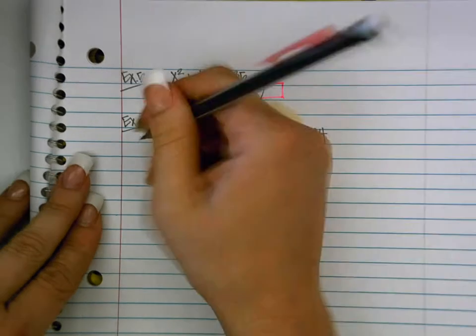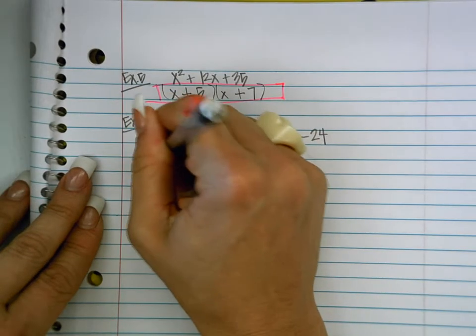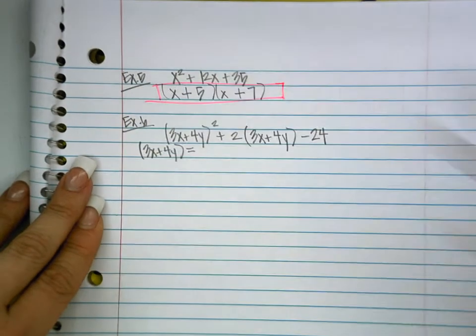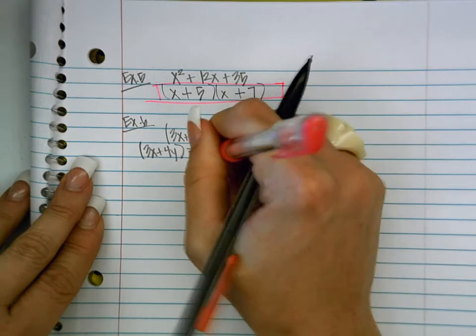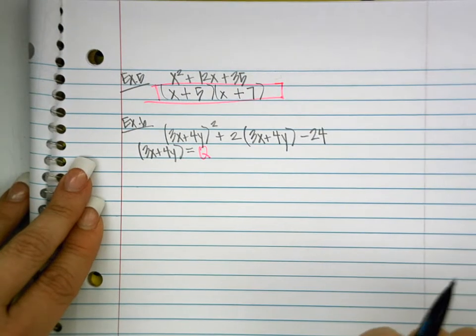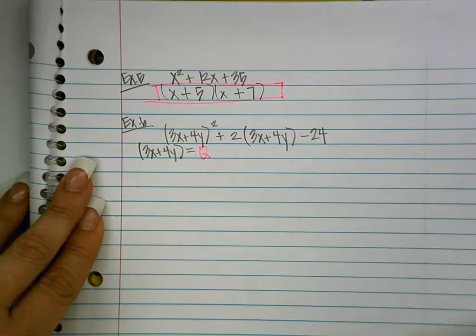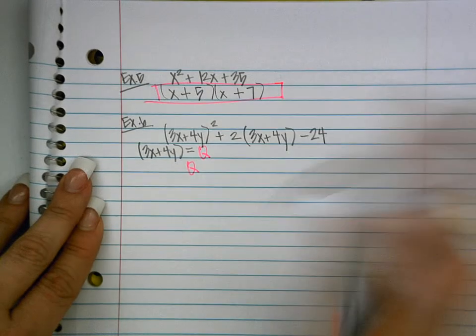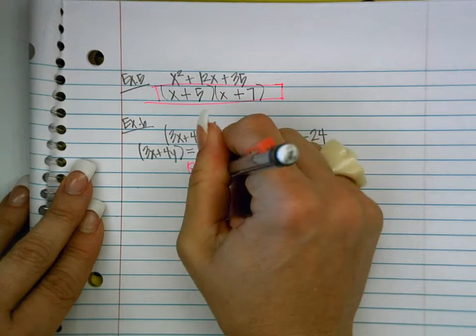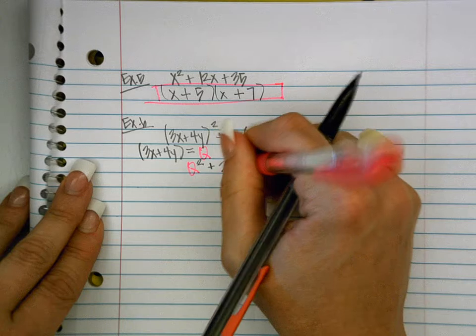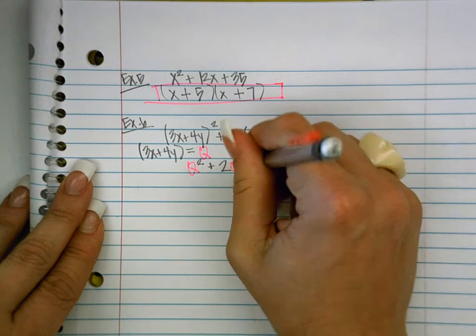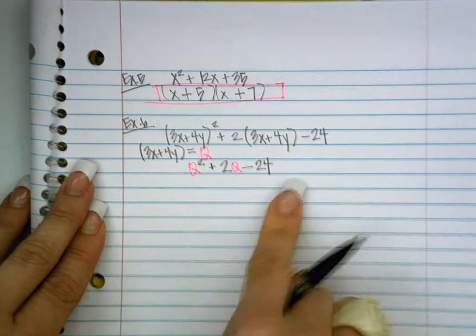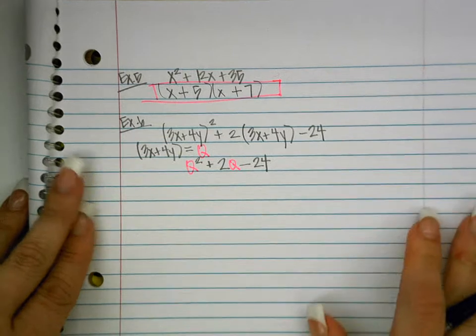So here, I'm going to replace 3x plus 4y with a q. Let's replace these with a q. Then it's just going to look a lot easier. So, q squared plus 2q minus 24. Now it just looks like a nice trinomial problem, and it looks a little easier.